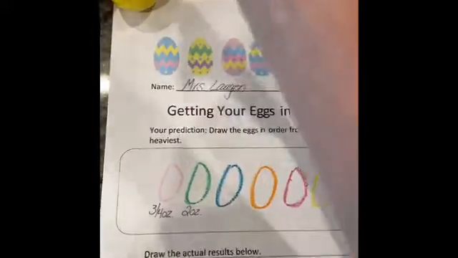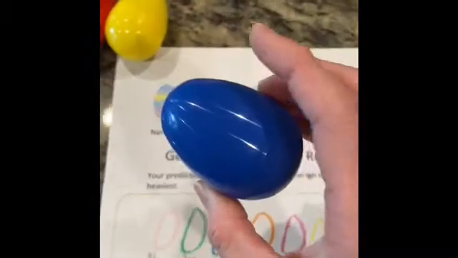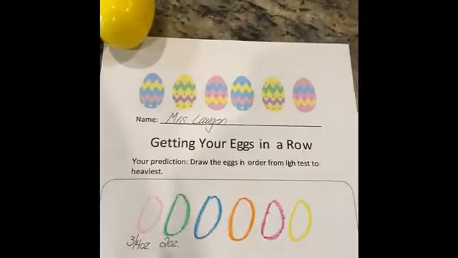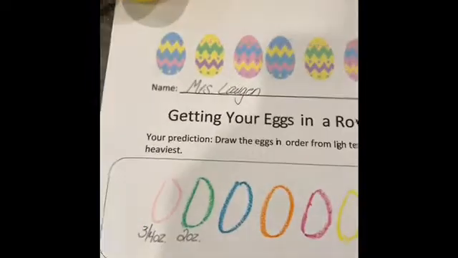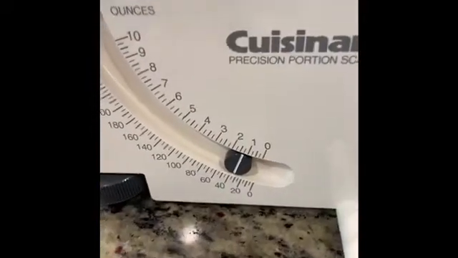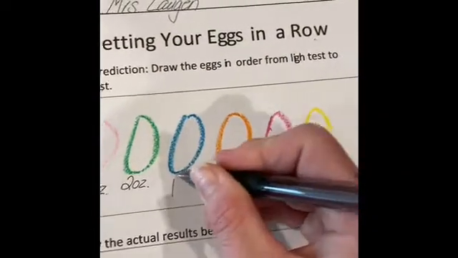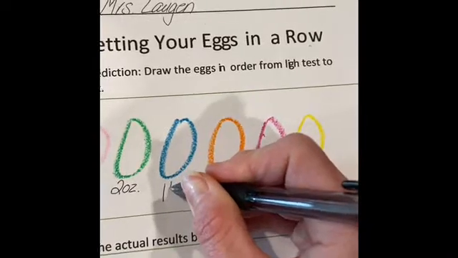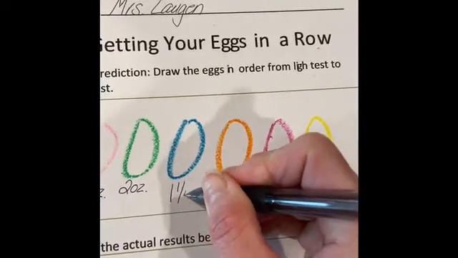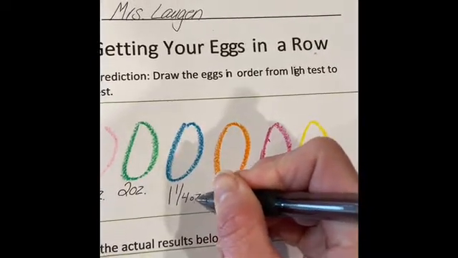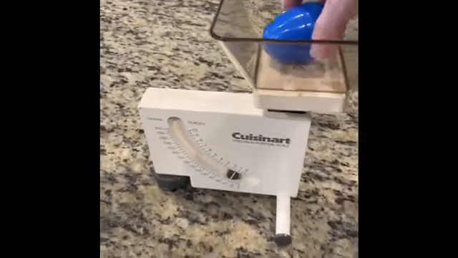All right, now we're going to check out the blue egg. Remember, inside the blue egg was our purple slime. Let's see how much that weighs. Ooh, the slime is just about 1 1/4, so 1 1/4 of an ounce. So that means just over 1 ounce for our slime.